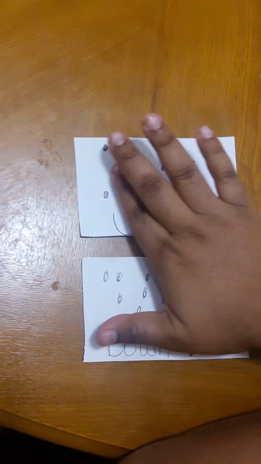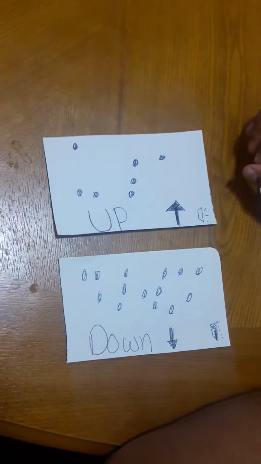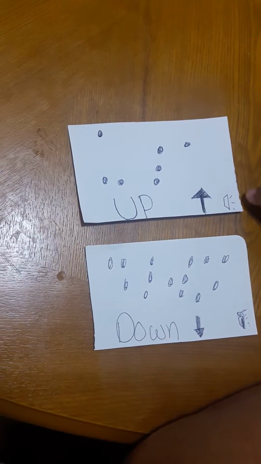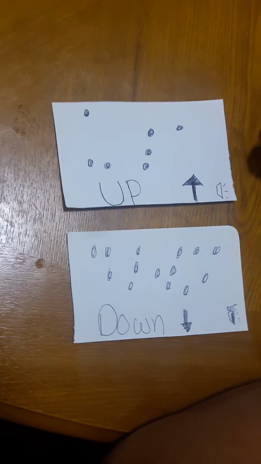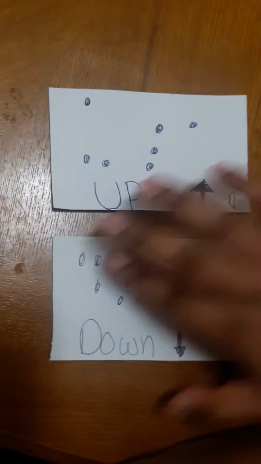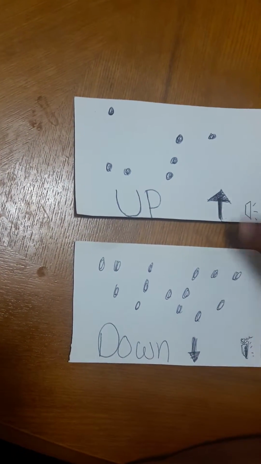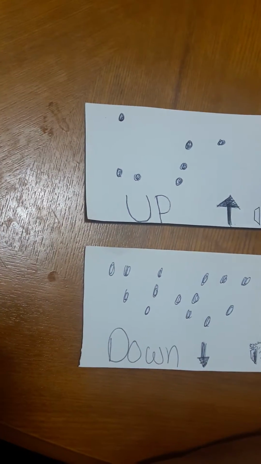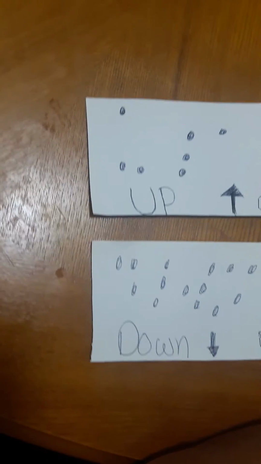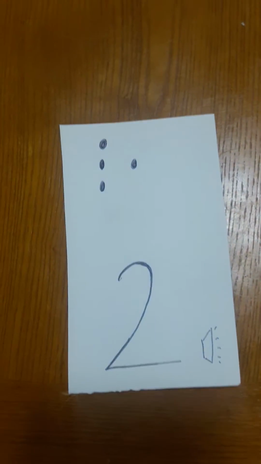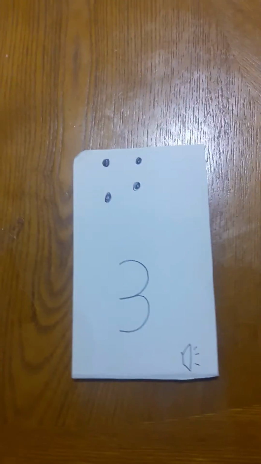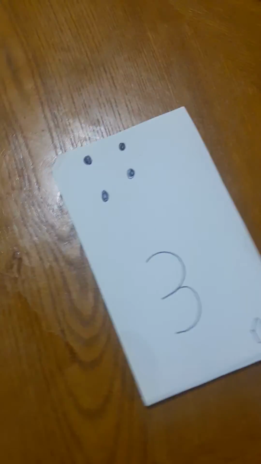So when you go across, not only are you going to push the button, but it's also going to tell you that it's the up button. And when you go across this way, it's also going to tell you that this is the down button. Not only are the triangles telling you, but each number also has the Braille symbol, so when you run your fingers by it, it also tells you the number of where it's at.